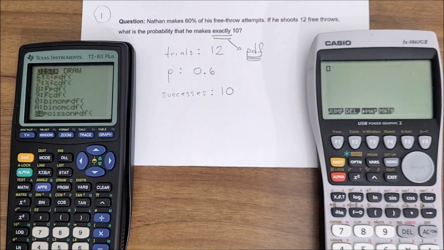Now, CDF is for a cumulative range of probabilities, so we'll get to that in a minute. PDF is for a precise, exact number. That's what we're looking for, so I'm going to go ahead and choose that.